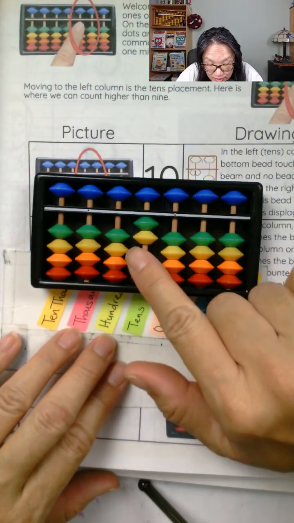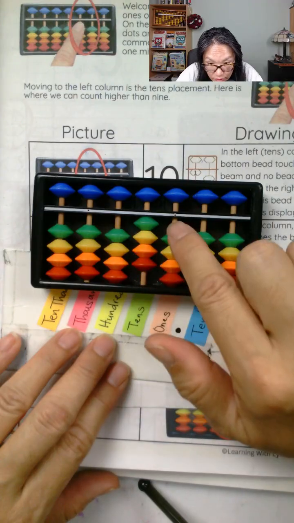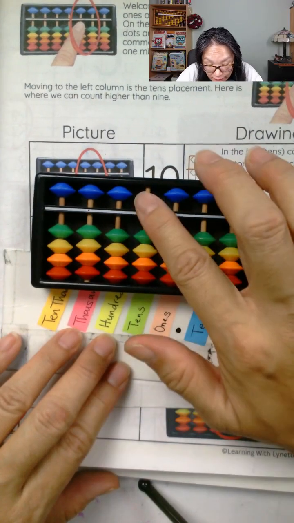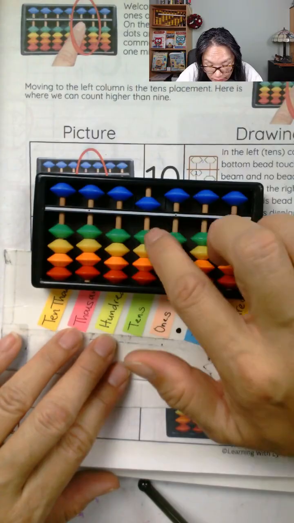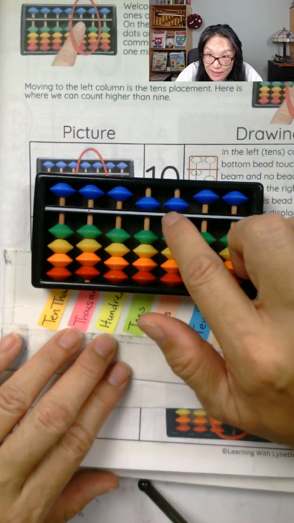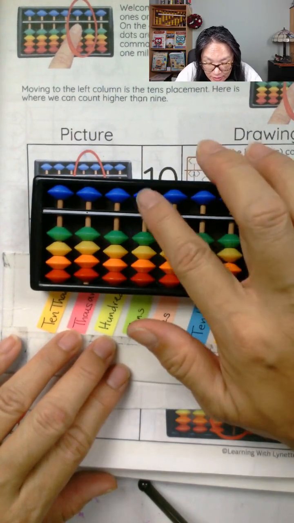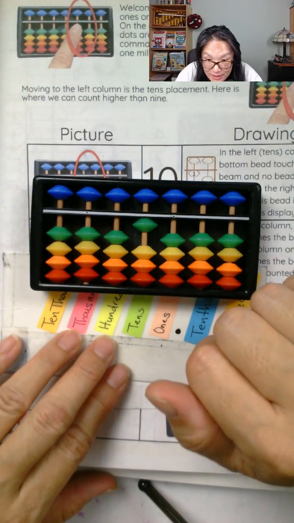Let's do 20. 20 is just a 2 and a 0. 30 is a 3, 0. 40 is a 4, 0. And then 50 is a 5, 0, and then 60 is a 6, 0. This is not 10. This is 55. 10 looks like that. Does that make sense, Nia?